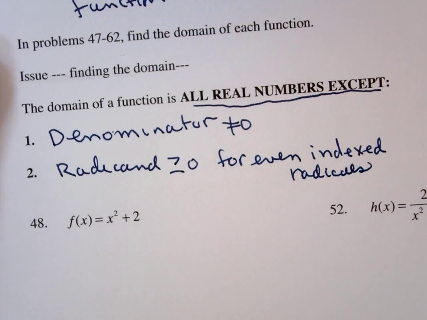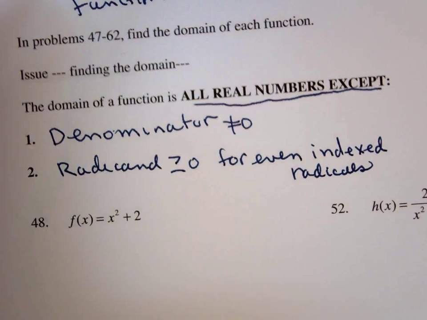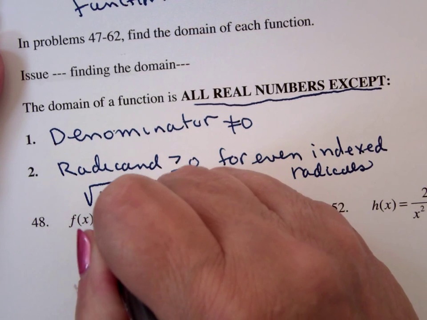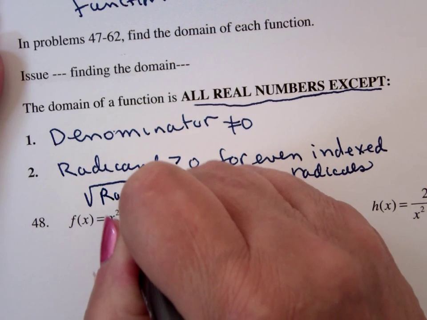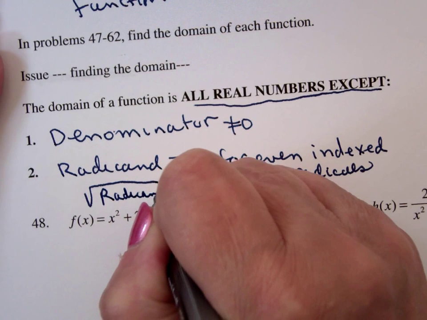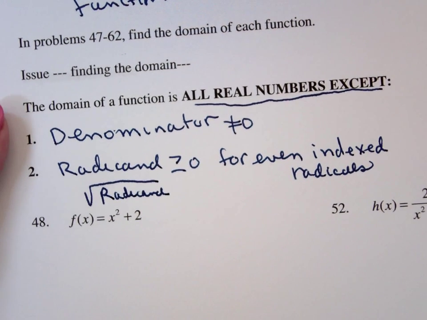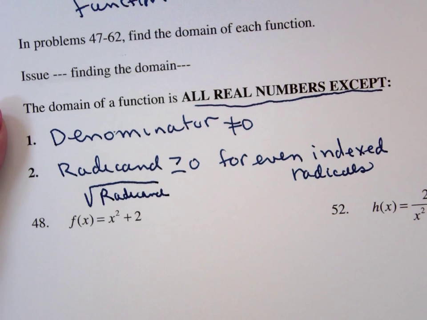The radicand is the thing that's under the radical. That's what the radicand is. So it must be positive for even index radicals.